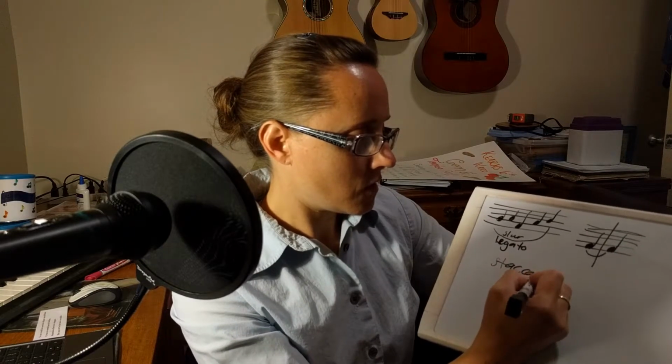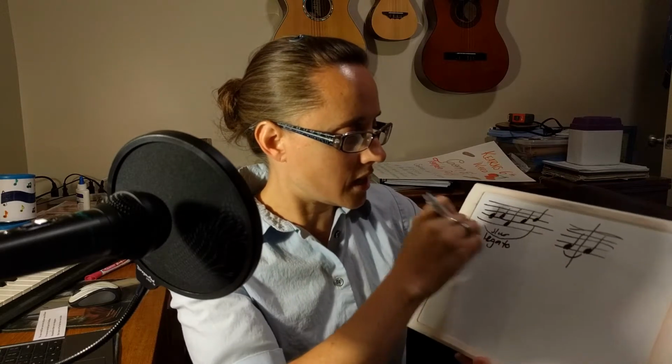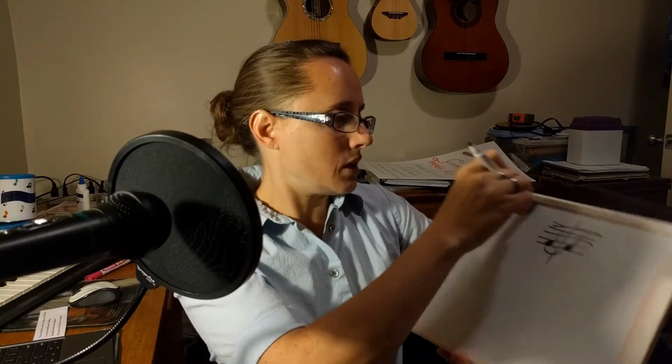Okay, and then we have staccato. Staccato is you have your note, and then you have a little dot under it, or in some cases, the dot over it, depending on which way the stem is turned. And staccato is the opposite of legato. Staccato means kind of choppy. Think marching band, march tempo. It's going to be kind of bouncy, kind of choppy. That is staccato. Instead of smooth and connected, it's going to be disconnected and kind of choppy.